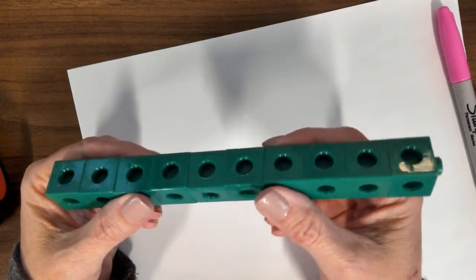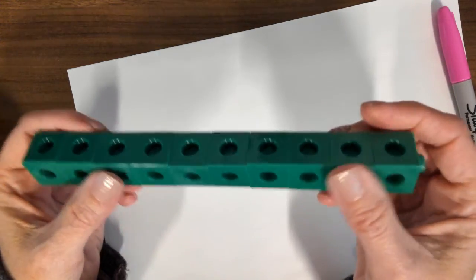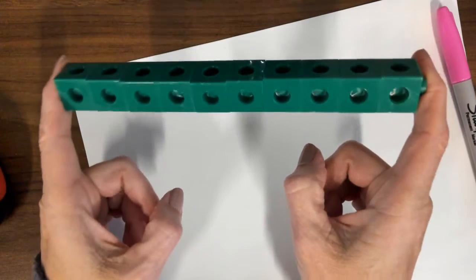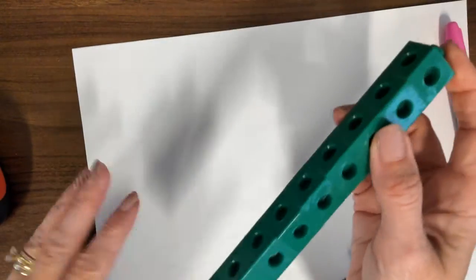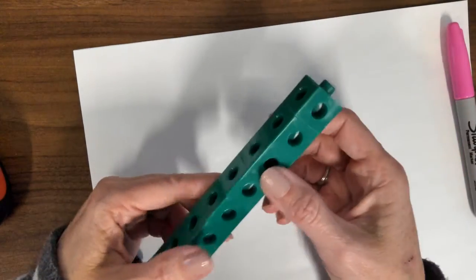So we build that through linking cubes to be able to take it apart, put it together, and understand. We use this later in the year when we're adding and subtracting because we can compose and decompose numbers leading to a 10. We want them to see the ways to make a 10. So in this unit, we're talking about numbers up to 120.